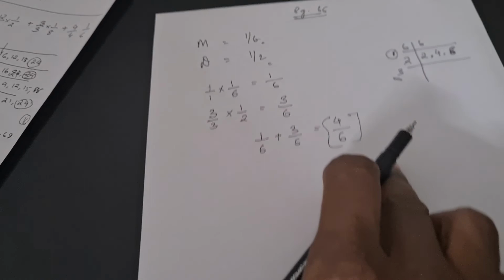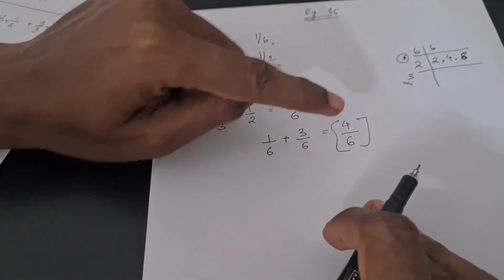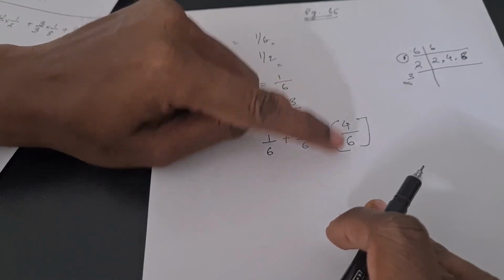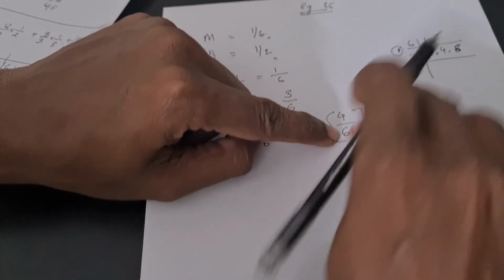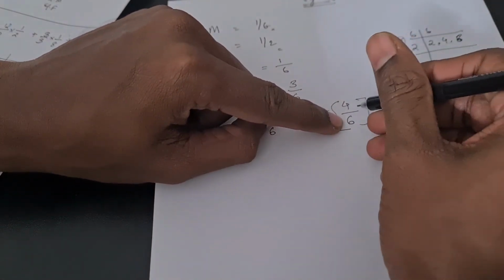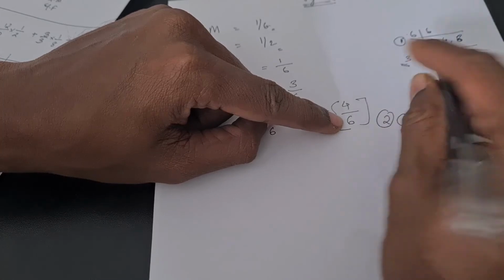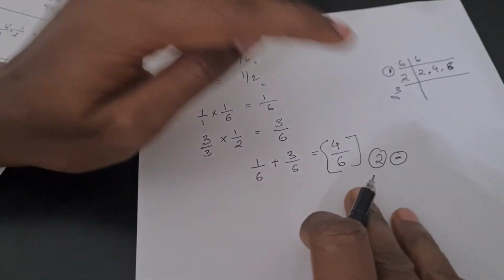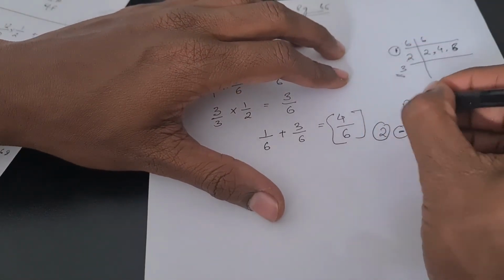Now, numerator is less than denominator. So what do we do to make this 6 equal to 4? You subtract, right? 4, 5, 6, that is 2. You're going to minus 2. Since you're going to decrease the denominator, this comes in Doctrine of Rad.